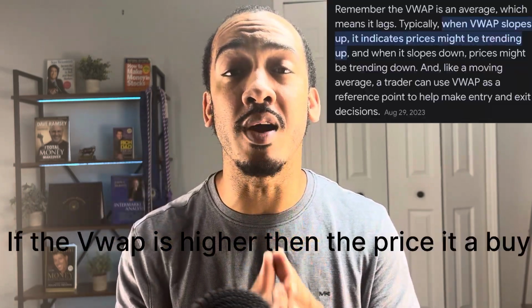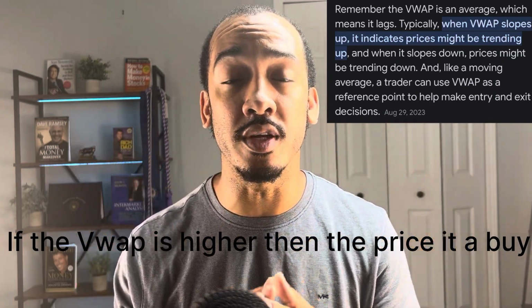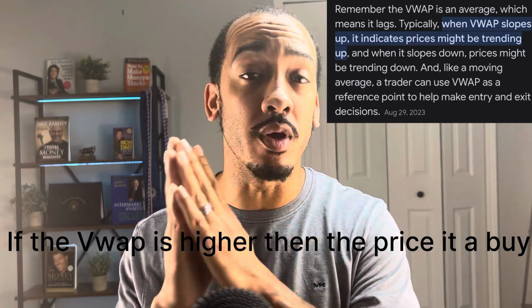The easiest way to explain VWAP is if the price is below the VWAP, then it's a buy in the uptrend. If the price is below the VWAP, then it's a buy in the downward trend. Remember, you can make money on options trading whether the stock is going up or down.